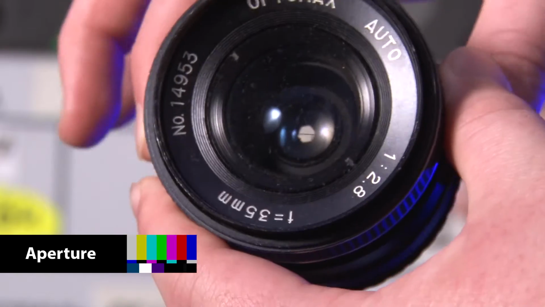This is background blur to you and me. It also makes the depth of field more shallow. If I had a shallower depth of field, that would mean I would be able to focus on my eyes, but my nose would be blurry.